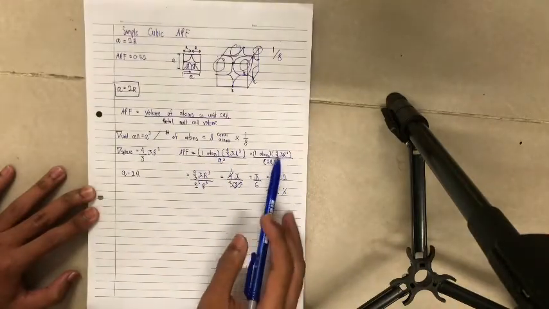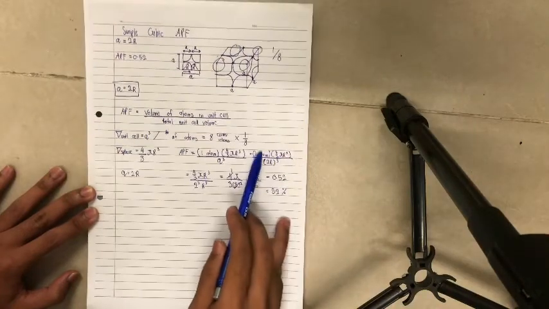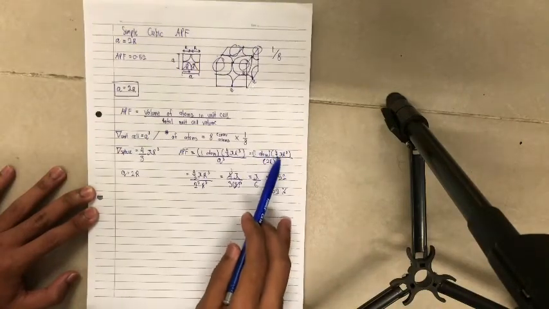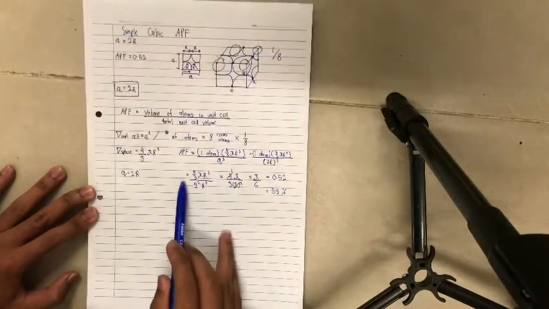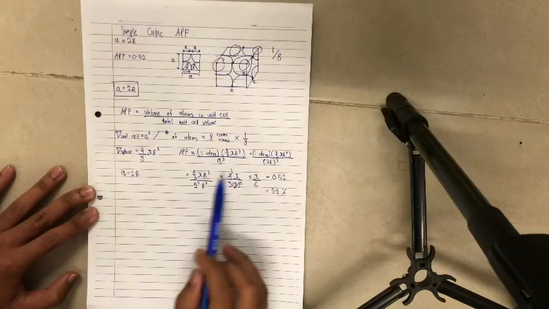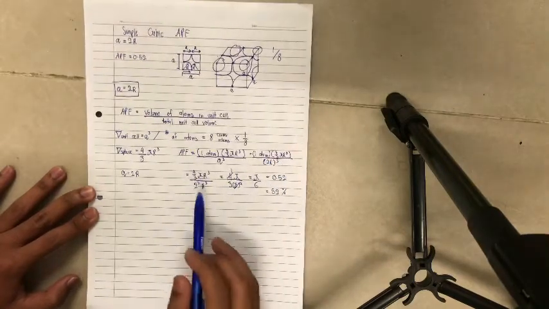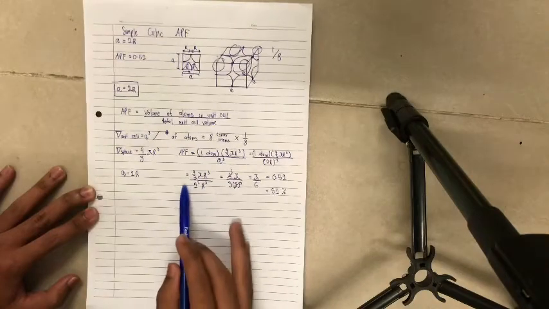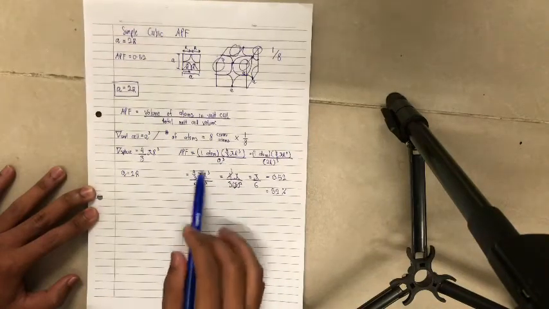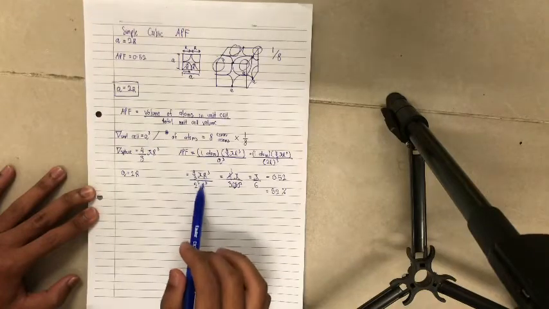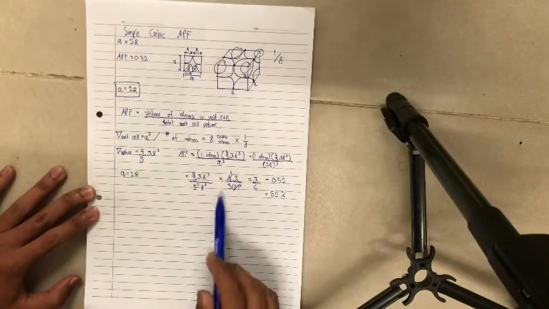For the next step, after we times one atom by 4/3 pi r cubed, we get 4/3 pi r cubed over (2r) cubed. We need to separate it into 2 to the power of 3 and r to the power of 3. Because we separate it, we cancel r cubed, so no more r cubed.